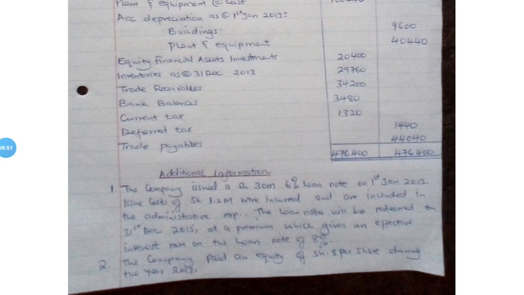According to our question, that one is not affecting us, since we are in the year 2013. The redemption date of 31st December 2015 is after 2 years, so that one is not affecting our current financial period. So we go to note number 2.